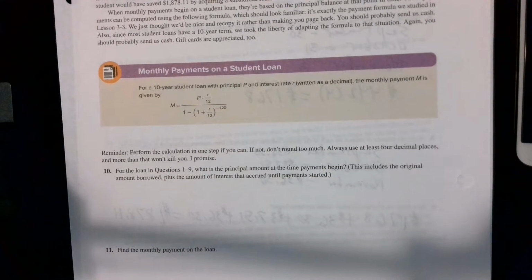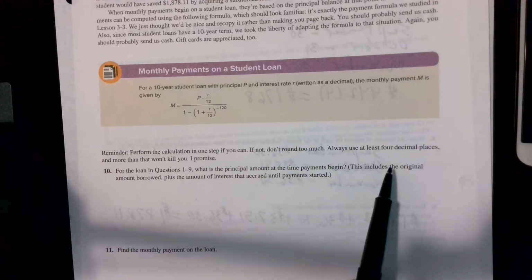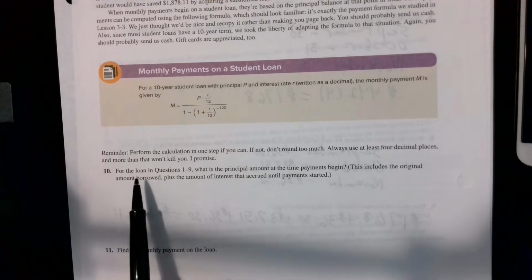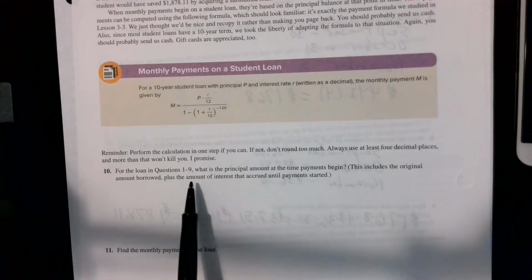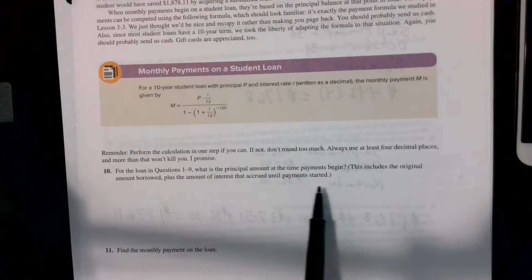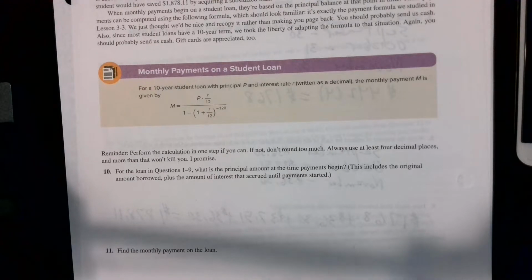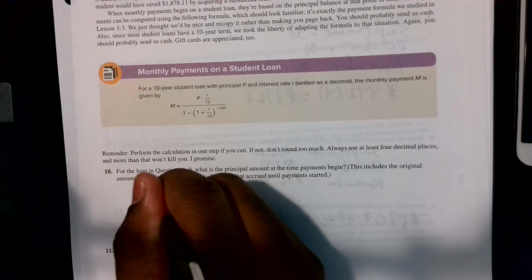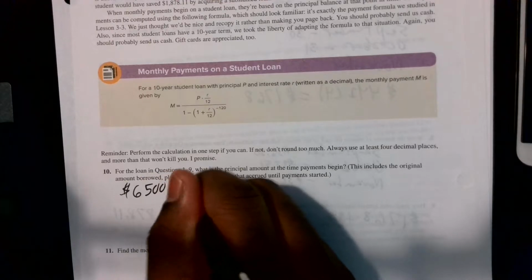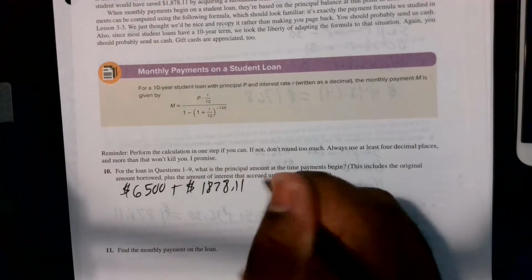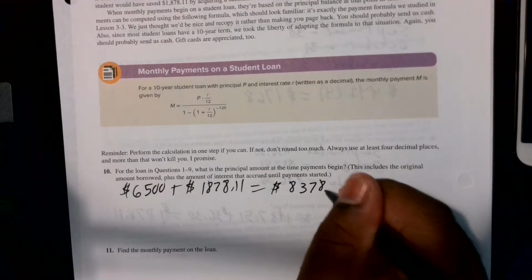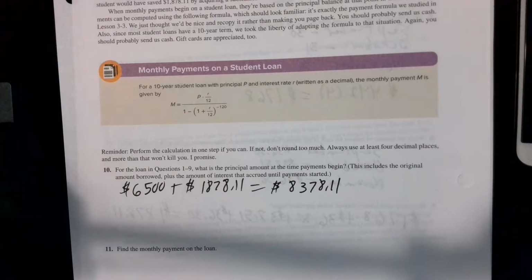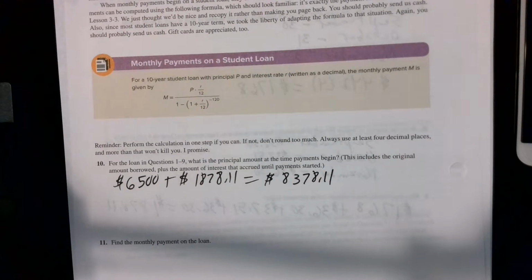Reminder, perform the calculation in one step if you can. If not, don't round too much. Always use at least 4 decimal places, and more than that won't kill you. I promise. For the loan in questions 1 through 9, what is the principal amount at the time payments begin? Okay, the principal amount will be $6,500 plus the $1,878.11 in interest. So the principal amount will be $8,378.11. Now we're assuming that you got an unsubsidized loan.